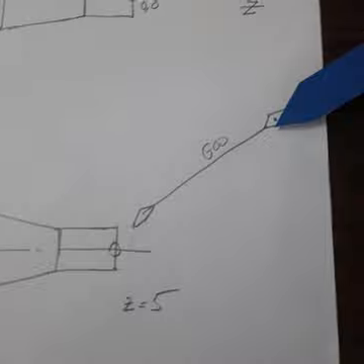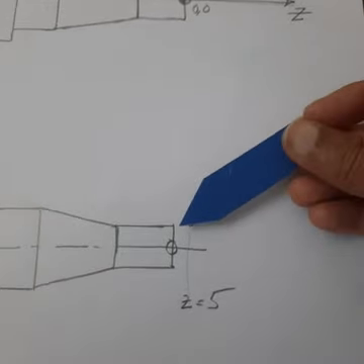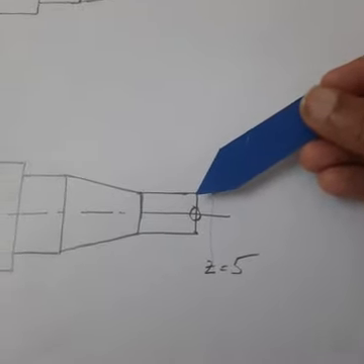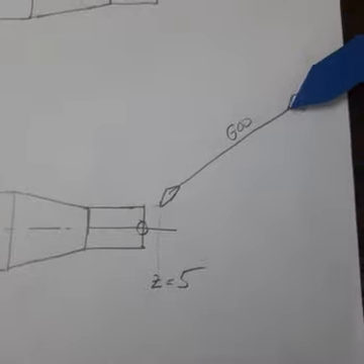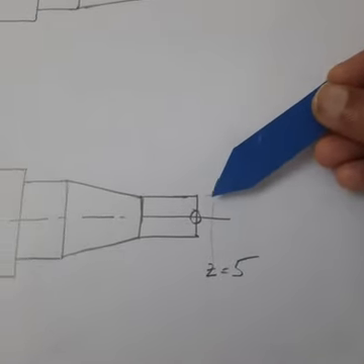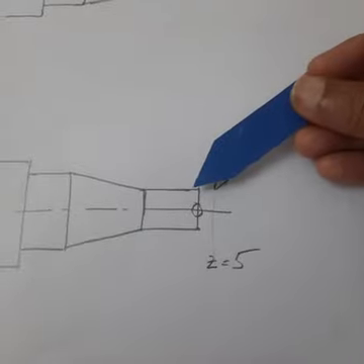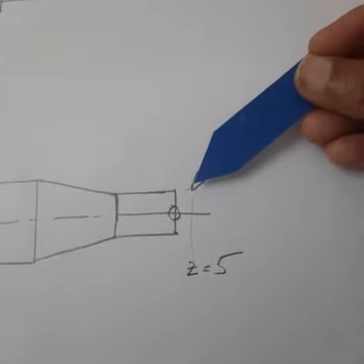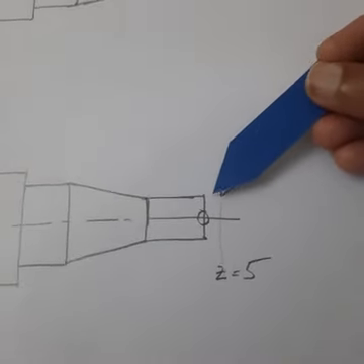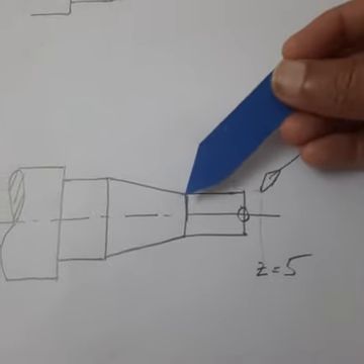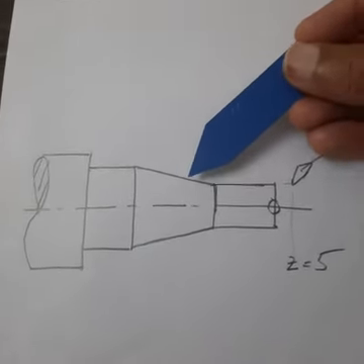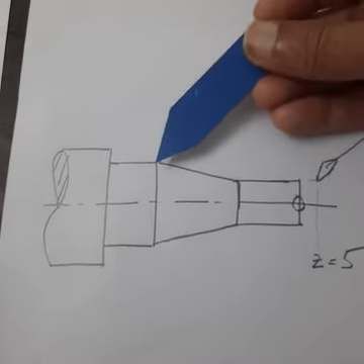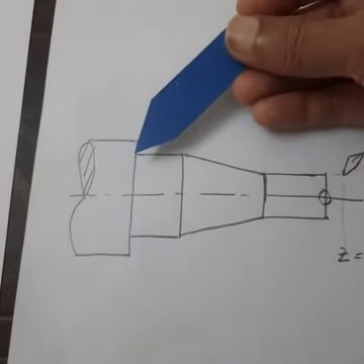So for starting this turning operation, we are bringing the tool from the home position to a point just 5 mm ahead of the corner of the workpiece. So now this is the machine home position. Using G00, we are bringing the tool just 5 mm ahead of the starting of the turning operation. Once the tool is reaching here, then we can use G01 to move the tool slowly to this point. Then from here, using G01, we move to this point, then to this point, and then to this point.